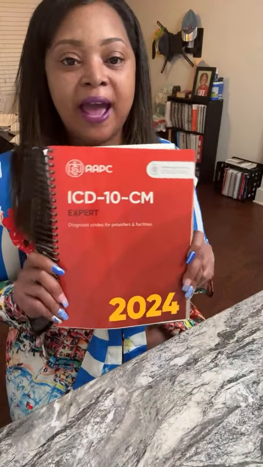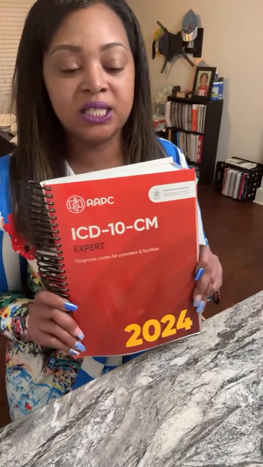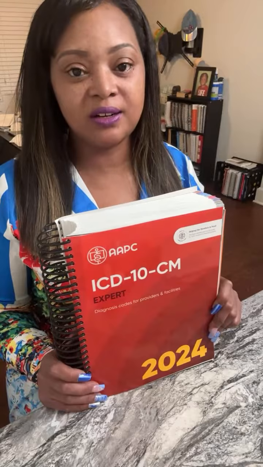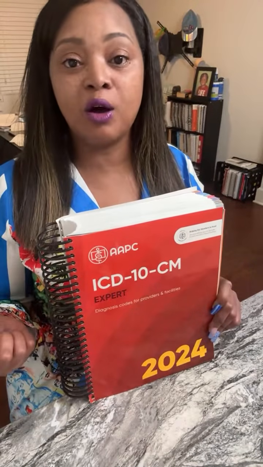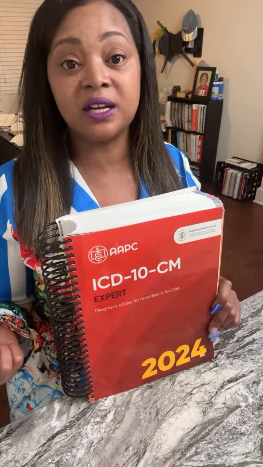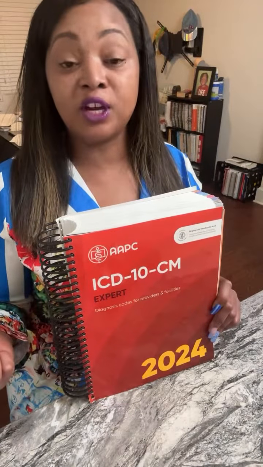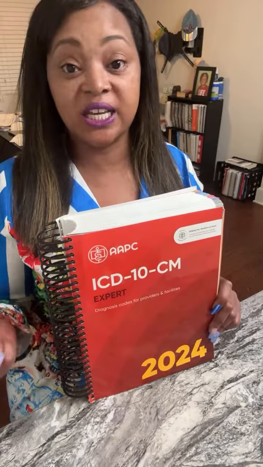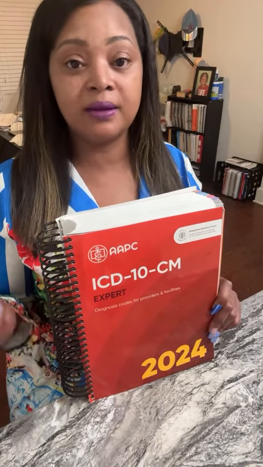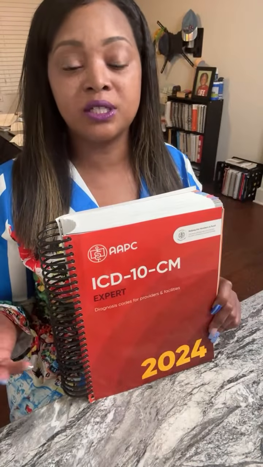2024. A lot of people have been asking me about how to tab their books. So keep in mind, on this channel, we have a variation of an audience. We have aspiring coders who are thinking about getting into the coding field. We have current coders. We have people who are studying for their coding exams. And we have veteran coders.